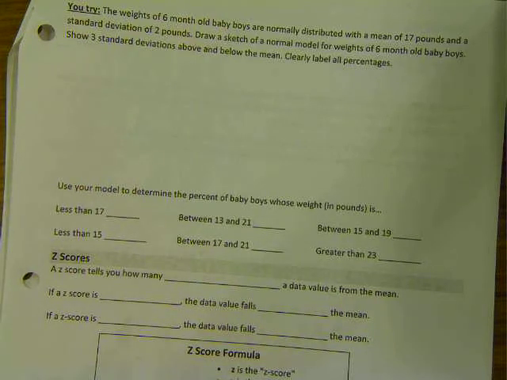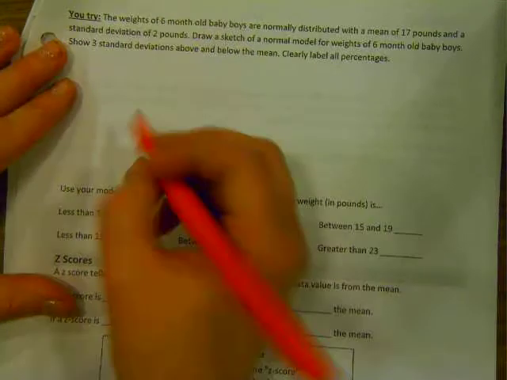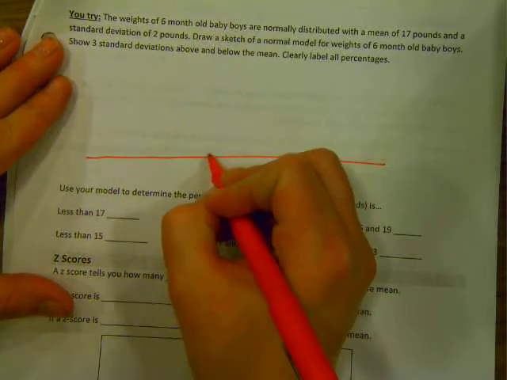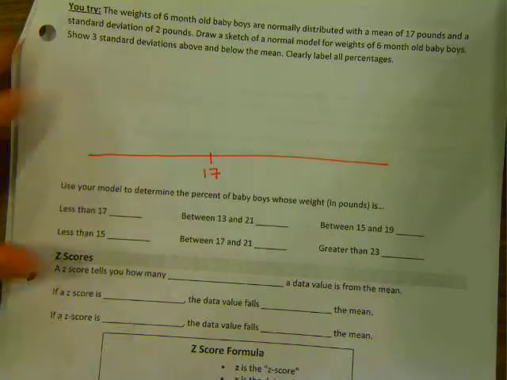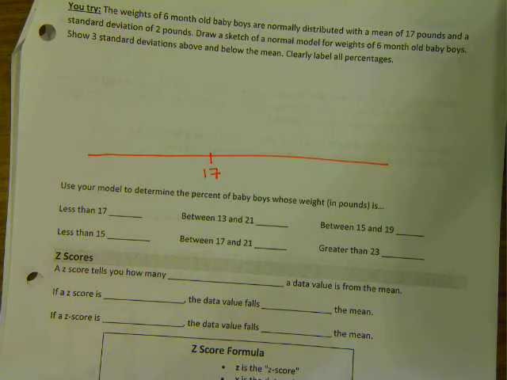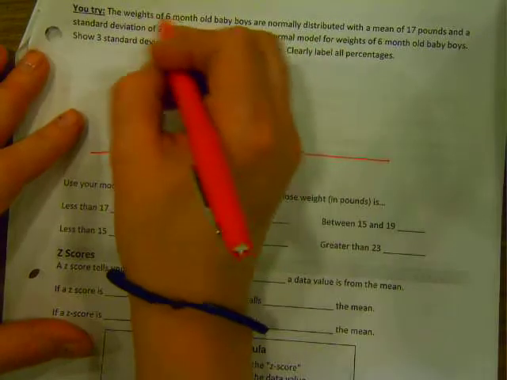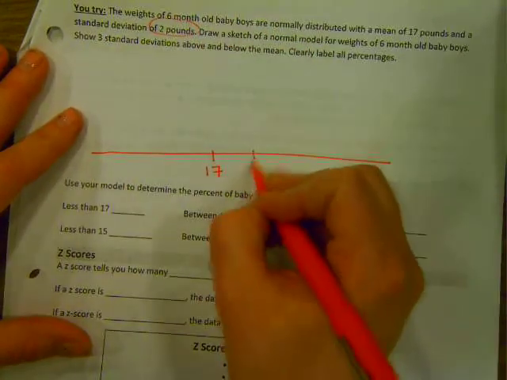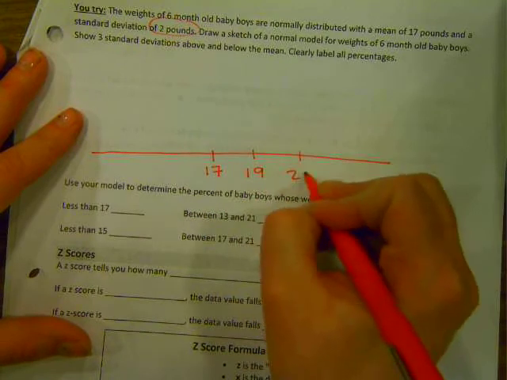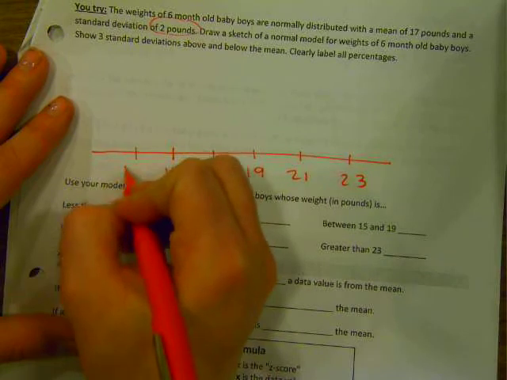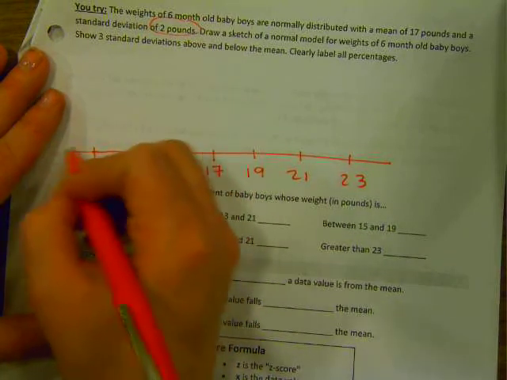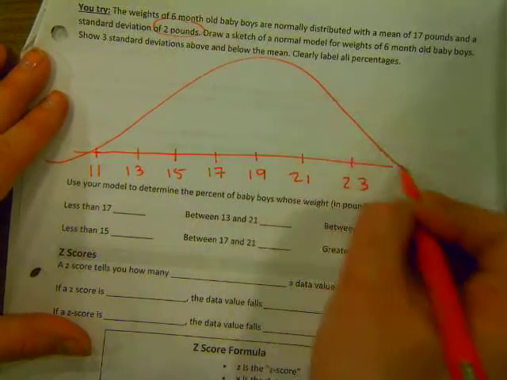Okay guys, to see if you got the right answers, we can draw our normal model. It has a mean of 17. For the mean of 17, the standard deviation is 2. So we're going to go up to 19, 21, and 23. Go down to 15, 13, and 11. Clearly label the percentages, it says.